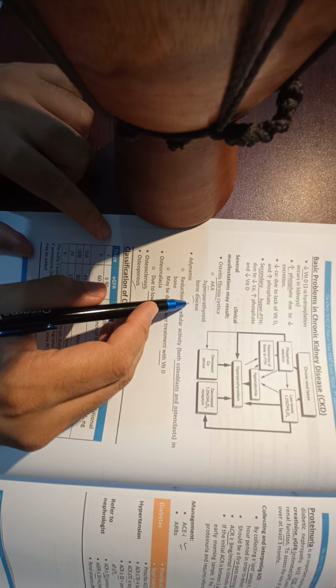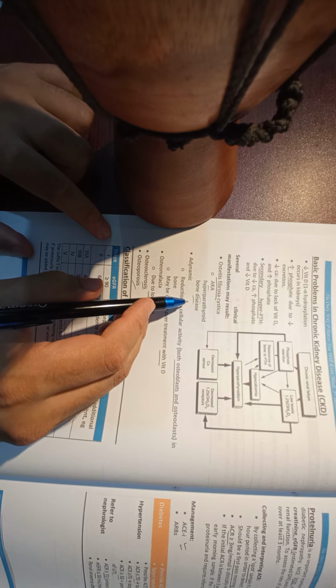Okay, several clinical manifestations may result. Osteitis fibrosa cystica, also known as hyperparathyroid bone disease. So calcium is decreasing, there will be a lot of bone fractures. Adynamic bone disease, a reduction in cellular activity of both osteoblasts and osteoclasts in the bones, maybe due to over-treatment with vitamin D. Osteomalacia due to low vitamin D, osteosclerosis, osteoporosis. So this picture gives a rough idea about what happens.